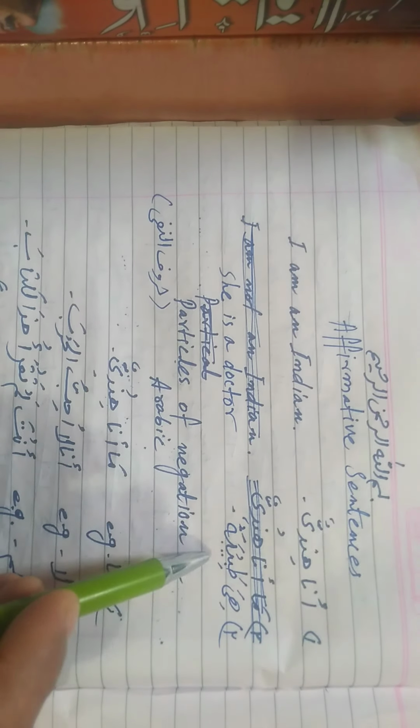أنا هندي. I am an Indian. هي طبيبة. She is a doctor. These two sentences give and affirm the information in a positive way: that I am an Indian and she is a doctor. That's why these kinds of sentences are called affirmative sentences.